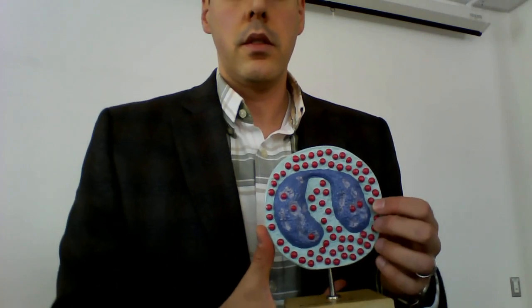So you have the neutrophil. We have an eosinophil. The eosinophil loves the eosin stain, so it has these red granules. The eosinophil is fairly uncommon.